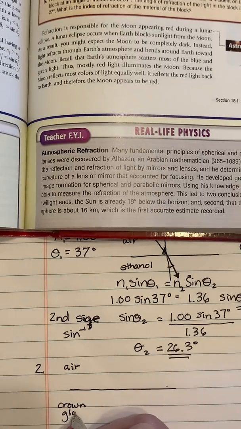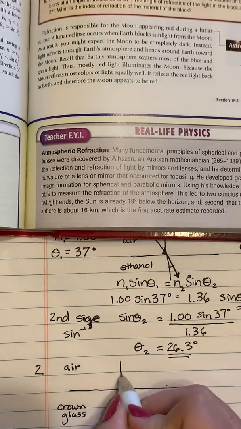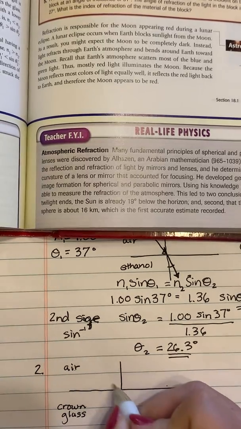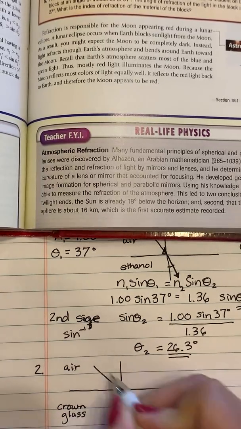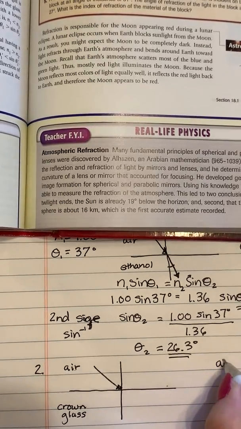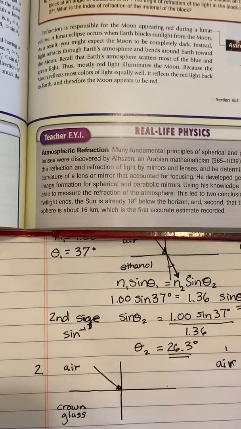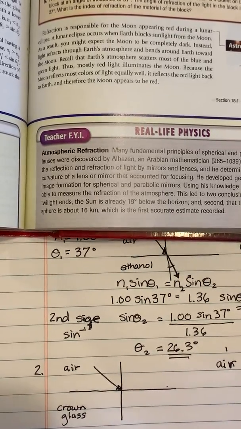Incident is what it's starting from. It's starting in air. So it is incident upon a piece of crown glass at an angle of incidence of 45 degrees. So this is coming in at about 45 degrees. I'm going to put air as 1 and crown glass as 2. Those will be the subscripts I use.